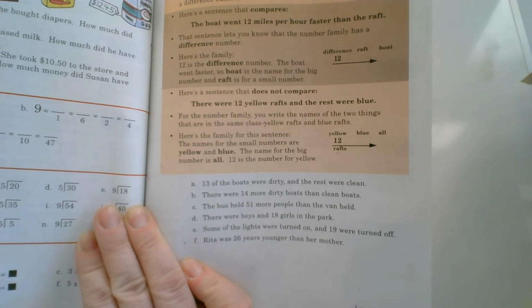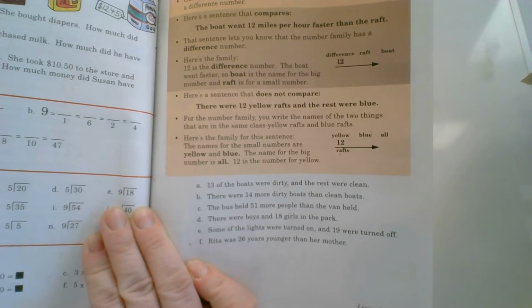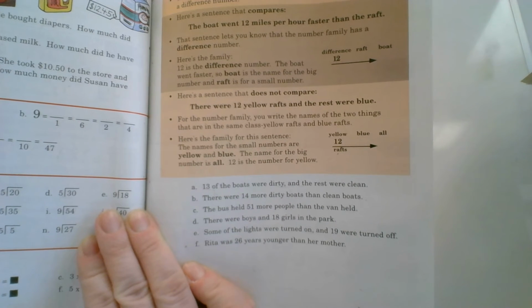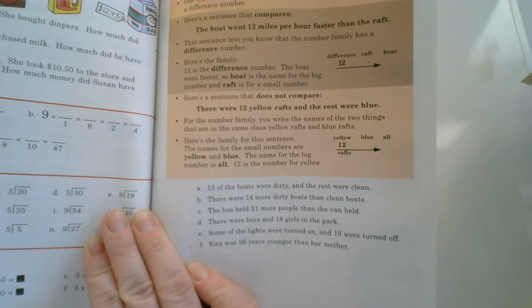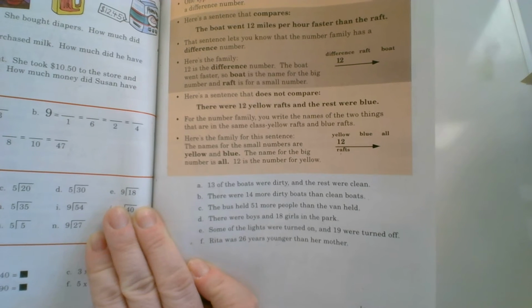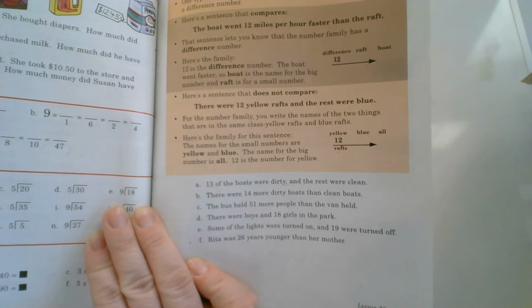These are sentences from the 2 different types of word problems you've worked. For each sentence, you'll make a number family with 3 names above and 1 number. Remember, if the sentence compares by telling about more or less, you'll have a difference number.